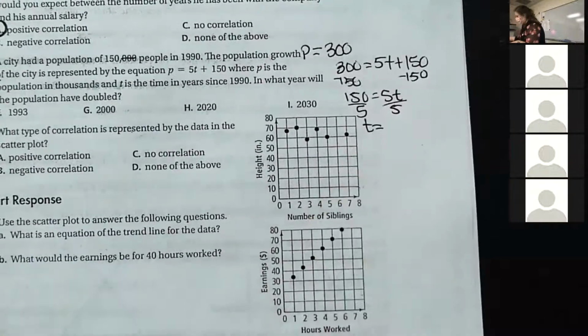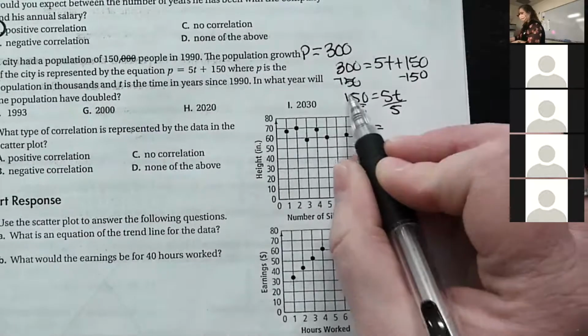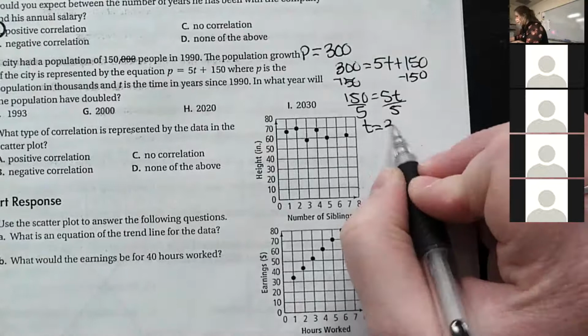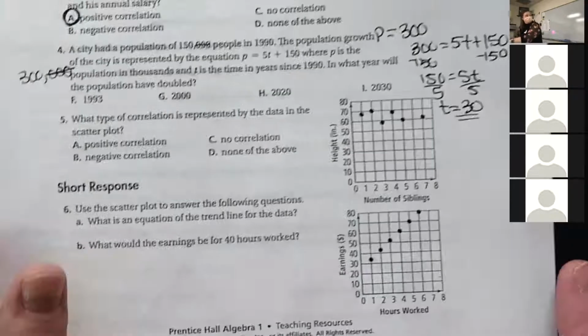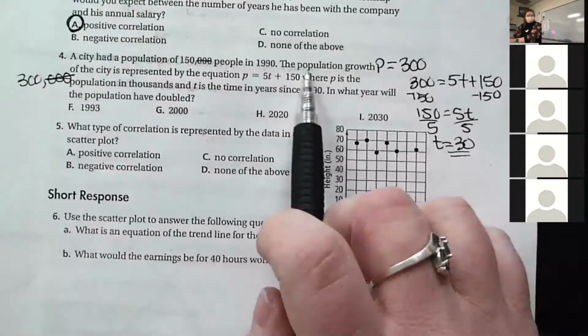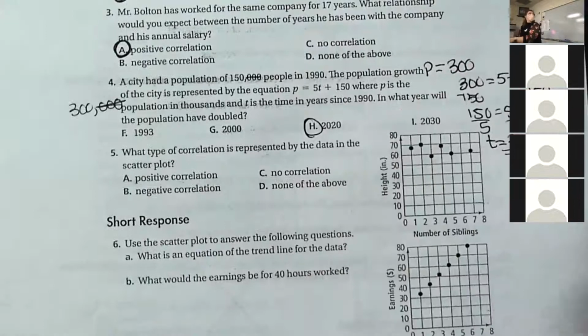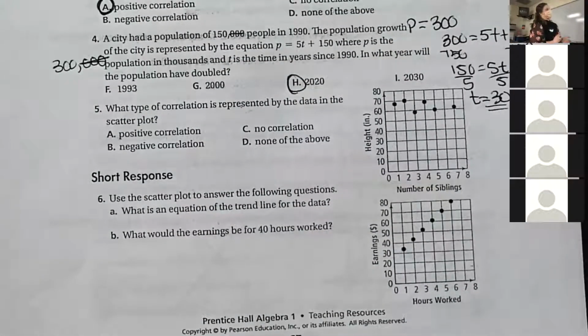So T is what? What's 150 divided by 5? 30. Yeah, T is 30. So 30 years after what? What was T? Years after 1990. So 30 years after 1990, yes, which would be 2020. Okay.